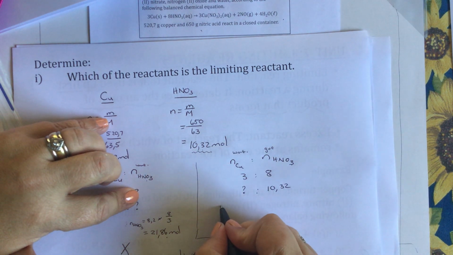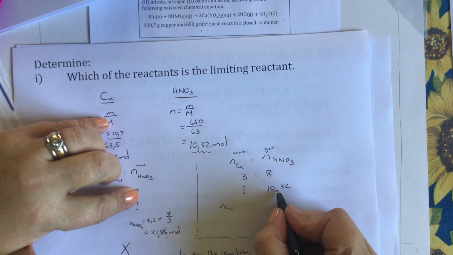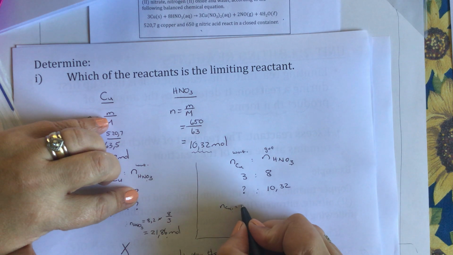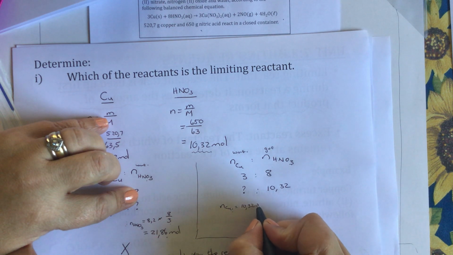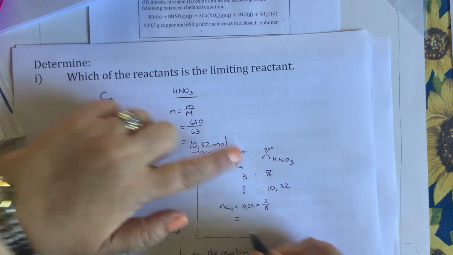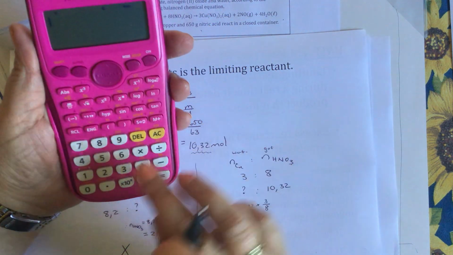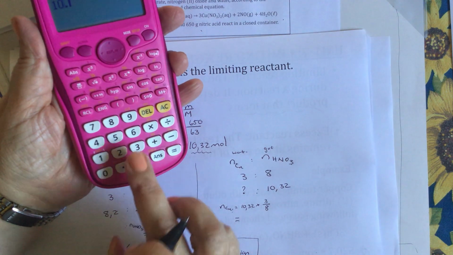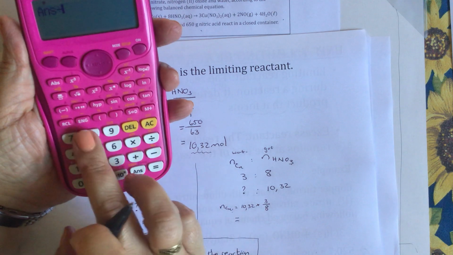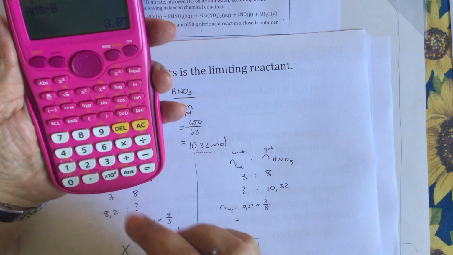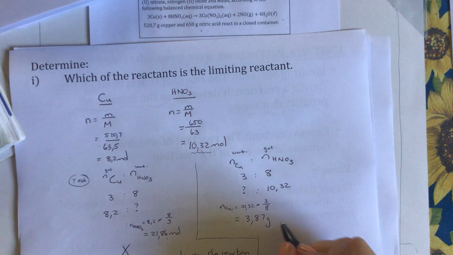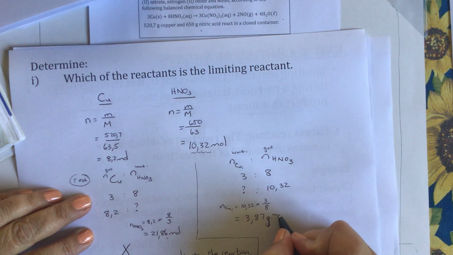So to calculate the number of moles of copper that I need in order to react with 10,32, I'm going to use 10,32 multiply want over got. Right, so 10.32 multiply 3 divide by 8 equals, and I see 3,87 mole.